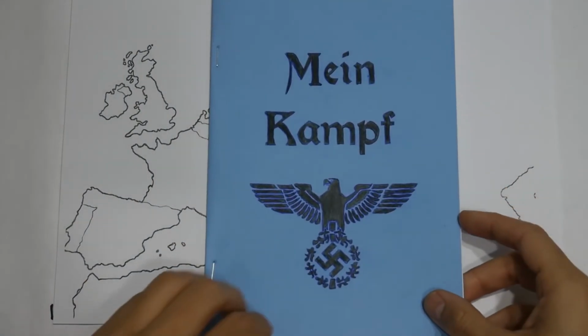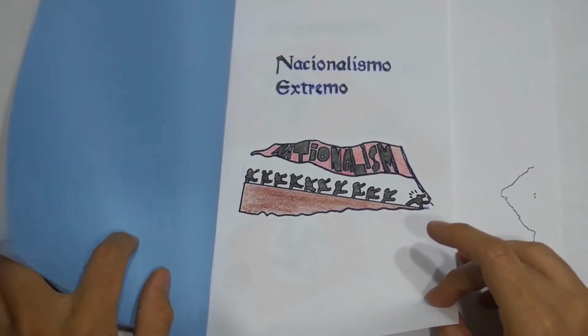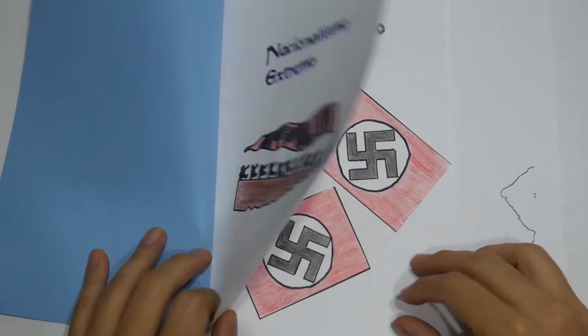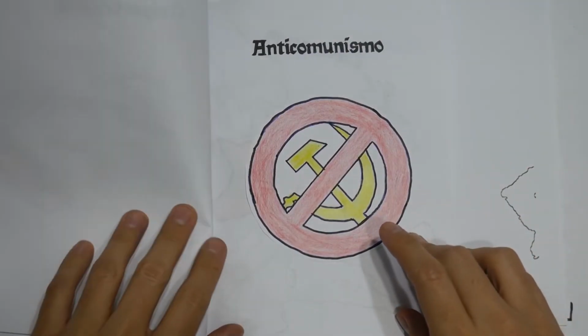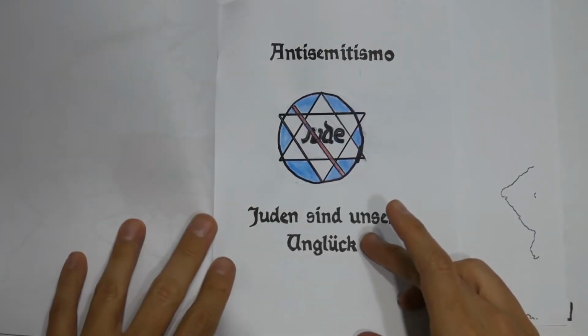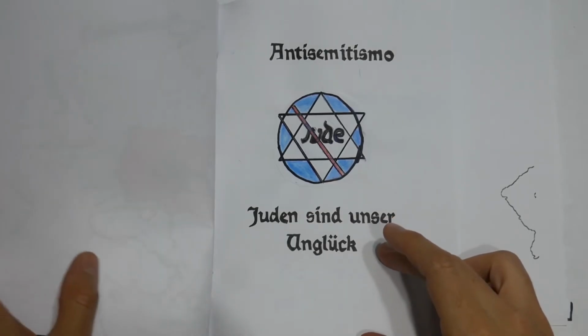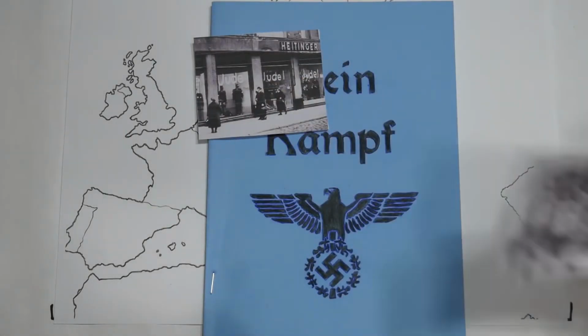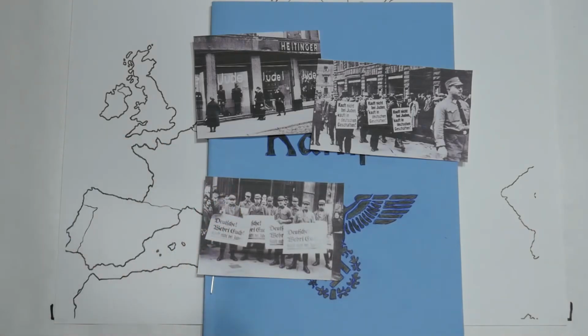Hitler's regime was characterized by the spread of extreme nationalism, single-party rule, anti-communism, the idea of expanding German territory, and also a feeling of anti-Semitism that was reflected in a gradual repression of Jews in the 1930s, which included the destruction of their businesses.